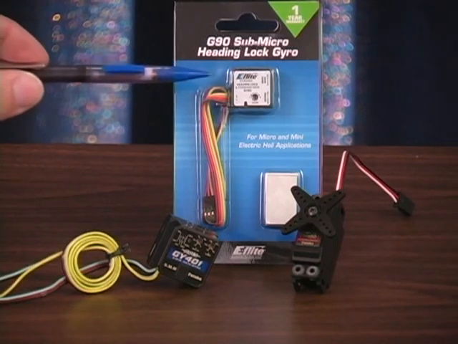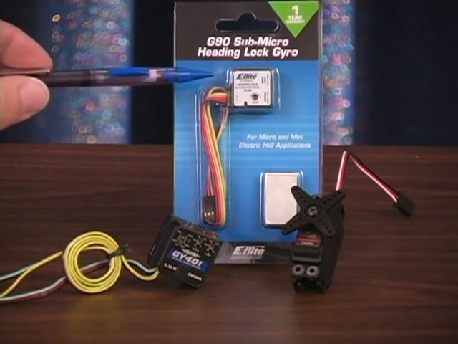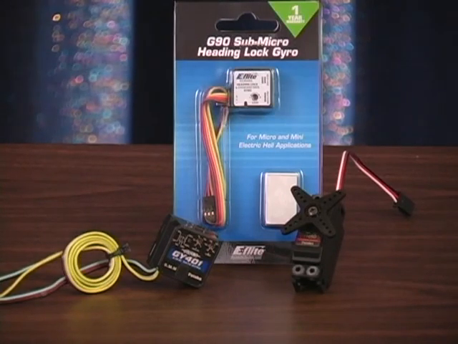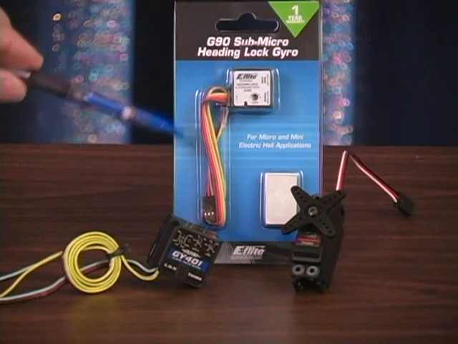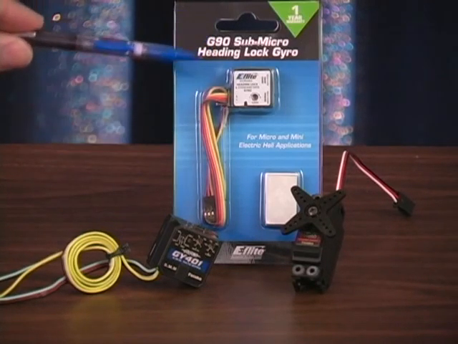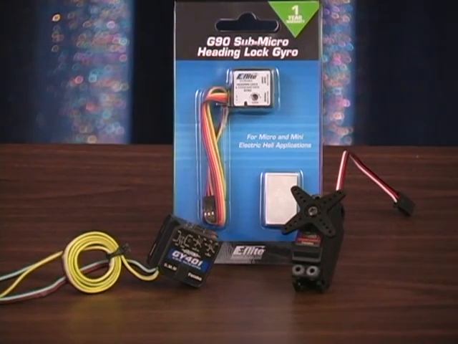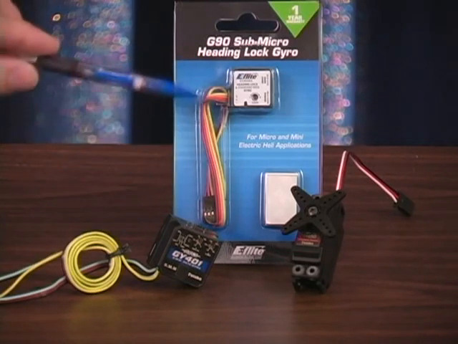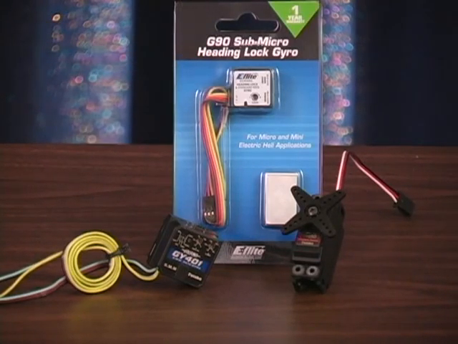The other option is to install an E-flite sub-micro heading lock gyro, and this is a really nice unit. It's installed on my son's T-Rex 450. The setup for any of these units is exactly as I've described with the JR 500T and 3400G combination. Am I a good enough pilot to push any of these units to their limits? Absolutely not.